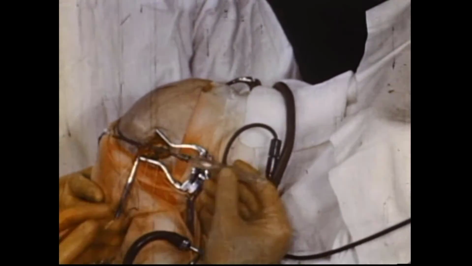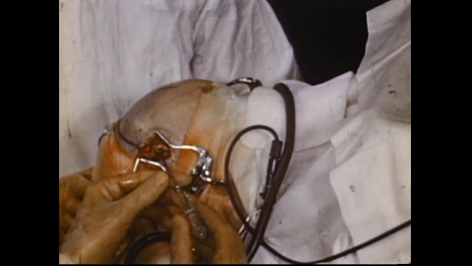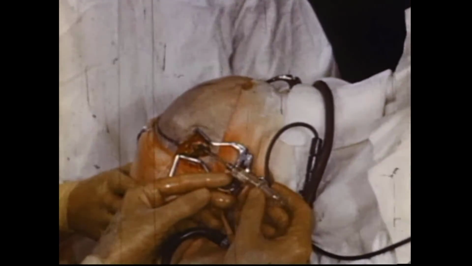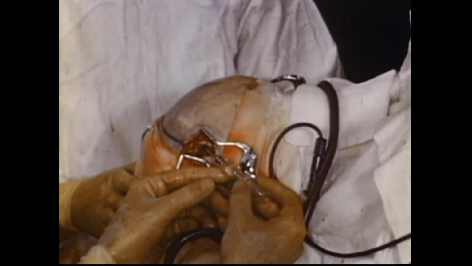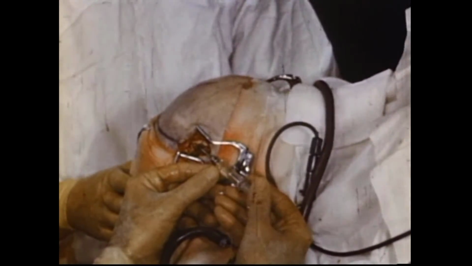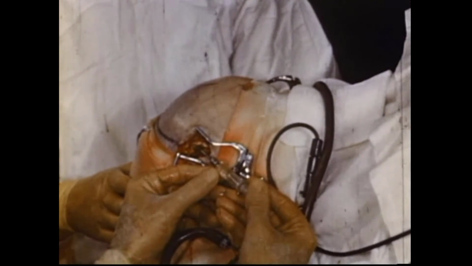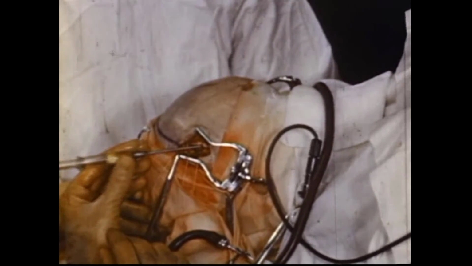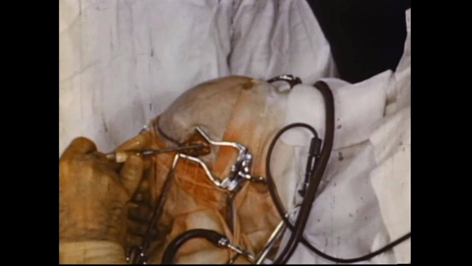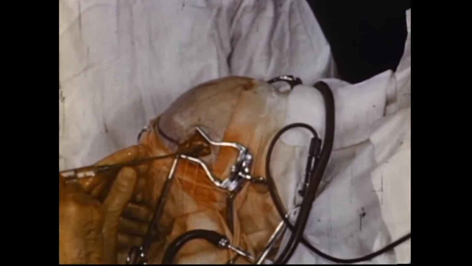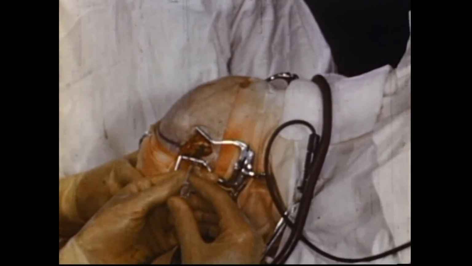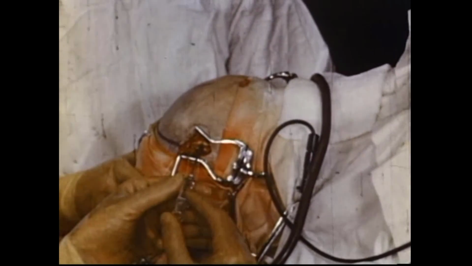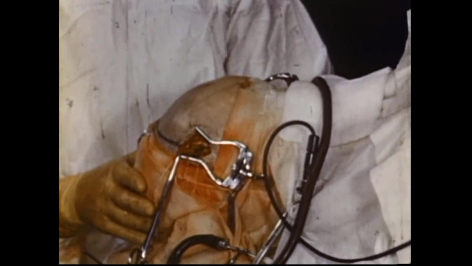When the operation has been completed on both sides, the surgeon injects a few drops of iodized oil into the upper and lower extremities of the incisions in order to demonstrate by X-ray their exact location. This is of importance, since a failure of the operation can often be correlated with the erroneous placement of the incisions.